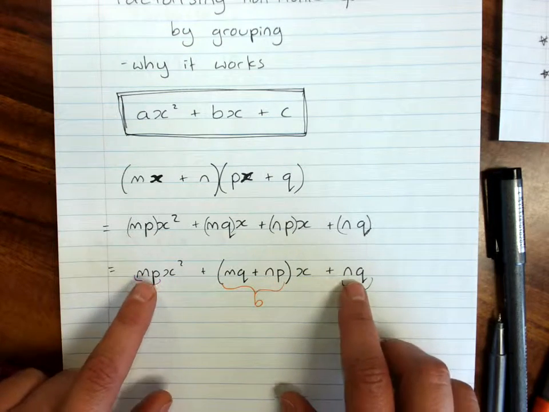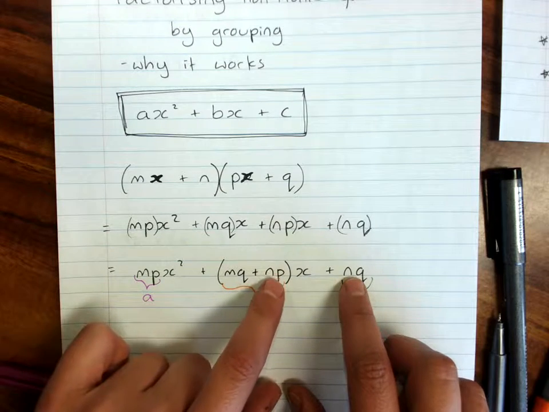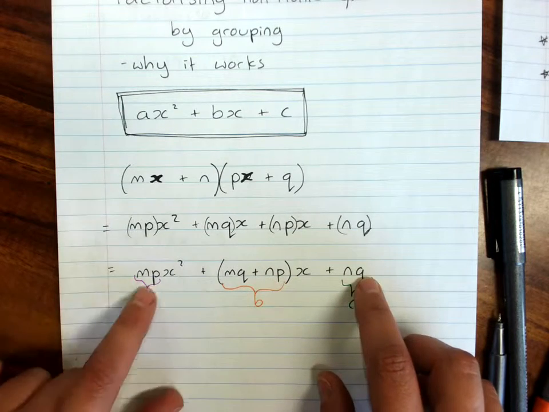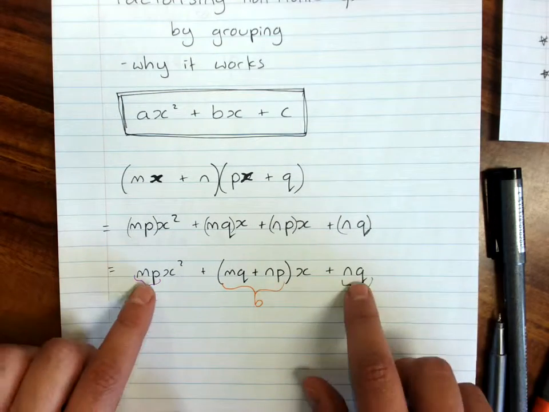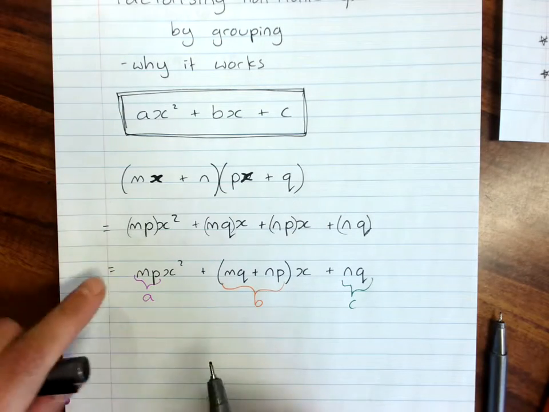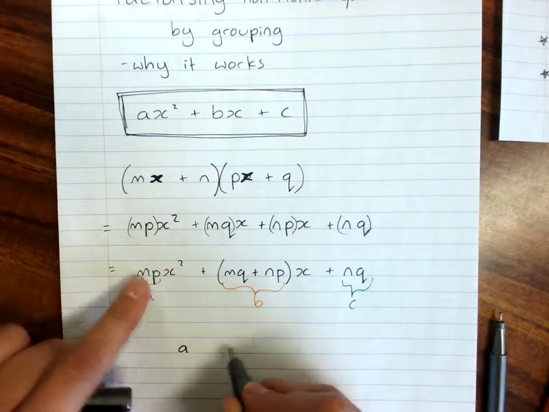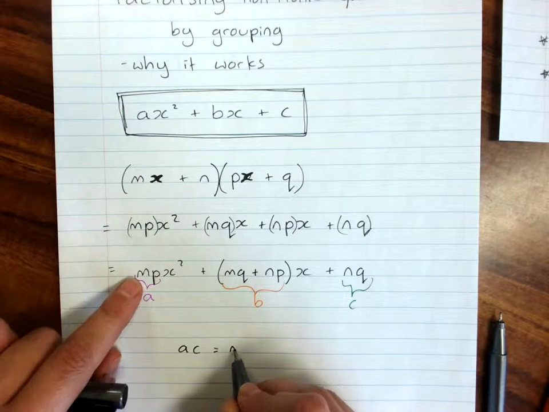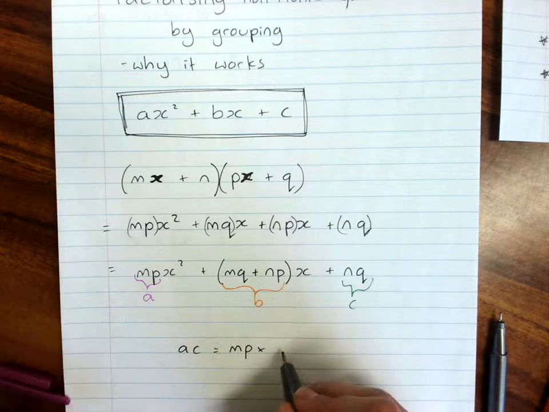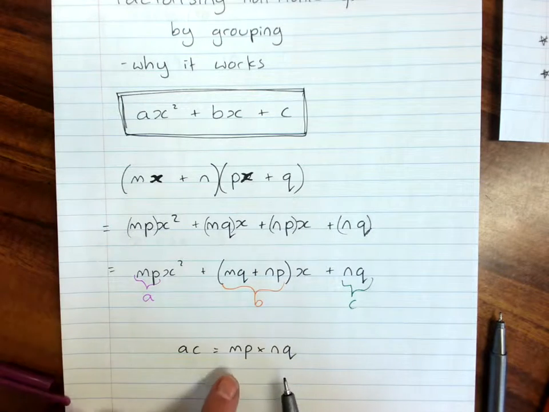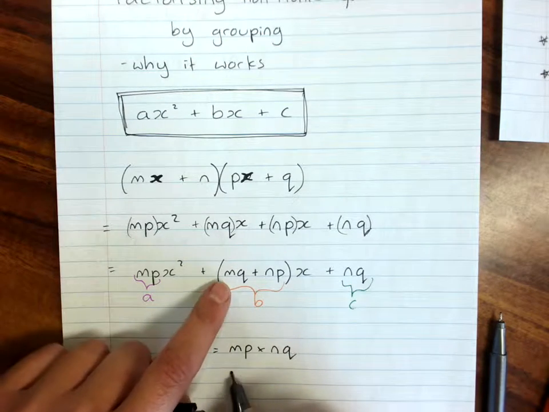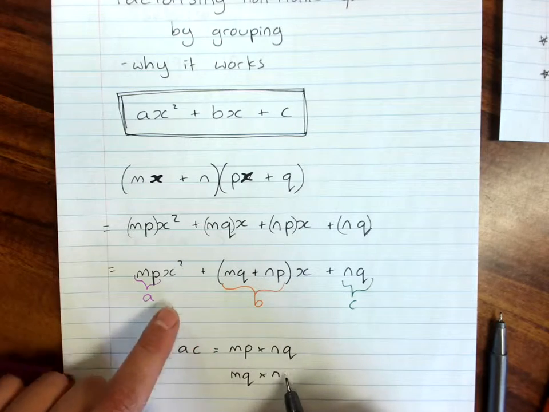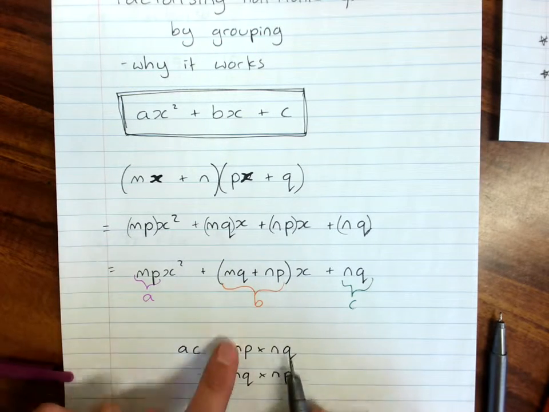The numbers have been multiplied together in the other order. I had np here, I've got nq. I had mp, I've got nq. But if I multiplied together mp, that is A, and C, that would be mp times nq, and that would be exactly the same as if we'd done mq times np. The same thing.